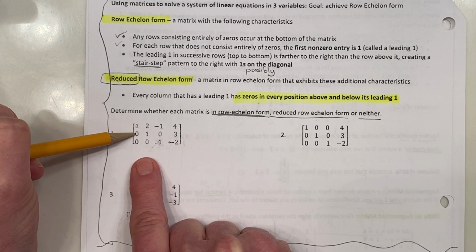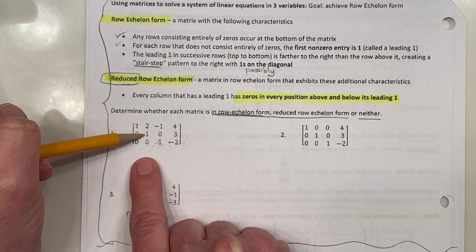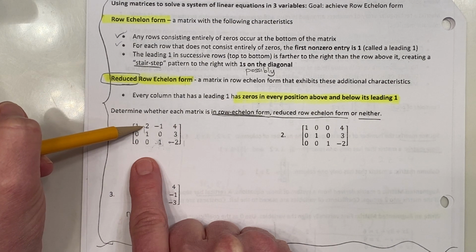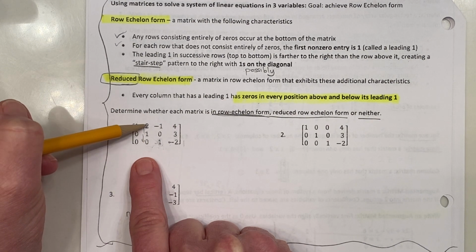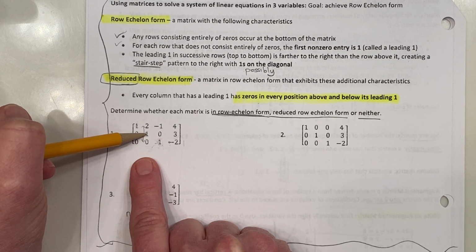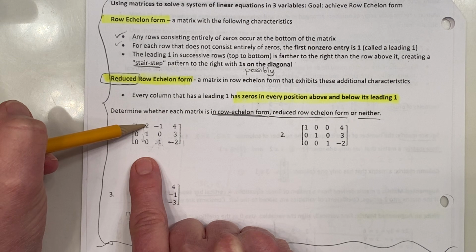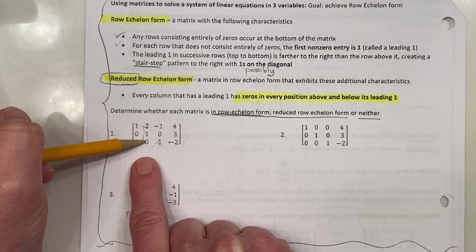Now let's skip down to row 2, and let's find the first 1 in that row. Here's the 1. Now look above this 1 and look below this 1. If we have only zeros above and below this 1, then we're in reduced row echelon form.